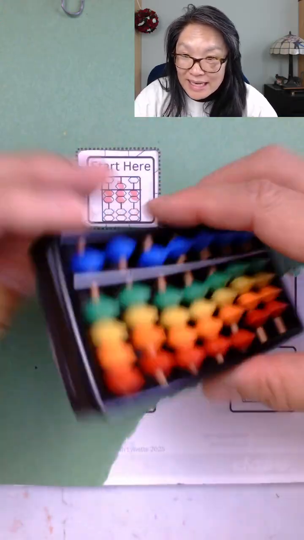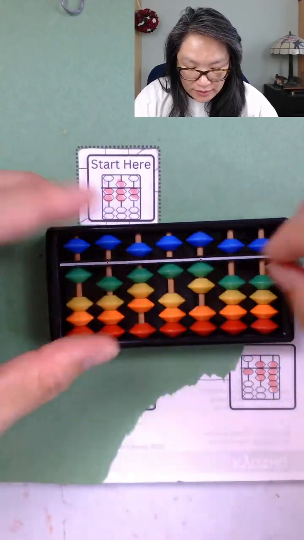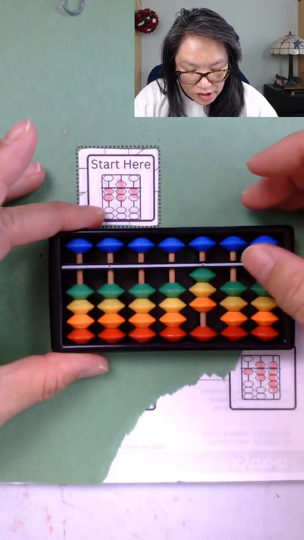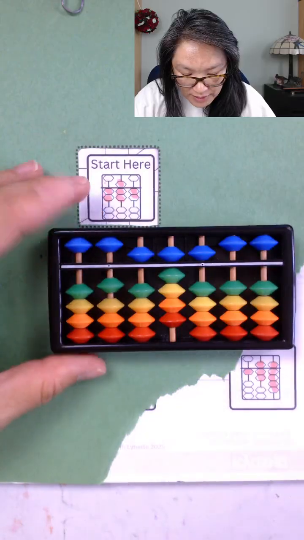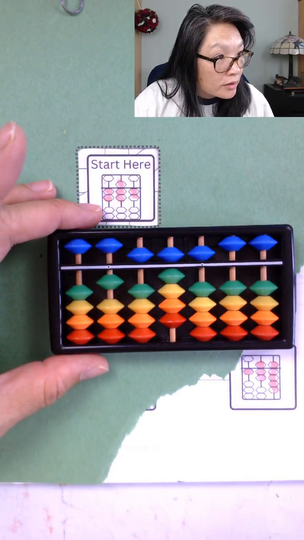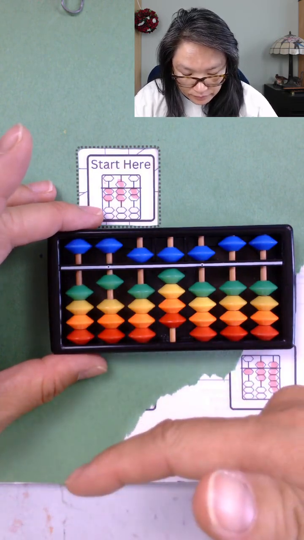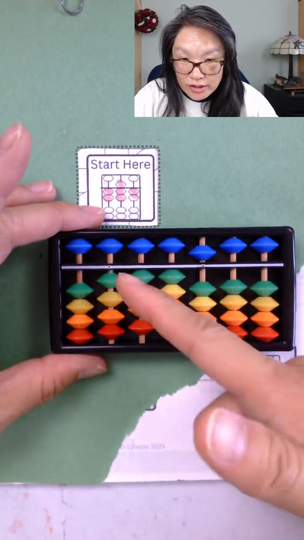And you want to be intentional, right? You don't need to be aggressive. You want to be intentional and gentle, because it doesn't take very much to move the beads. However, be careful. Don't flick too hard. Oh, you flick too hard, damn it! If you flick too hard, your answer is going to be wrong.